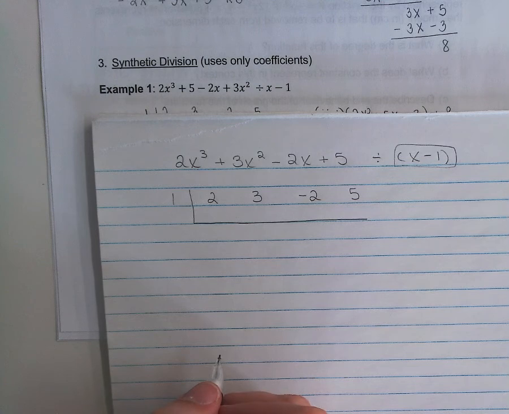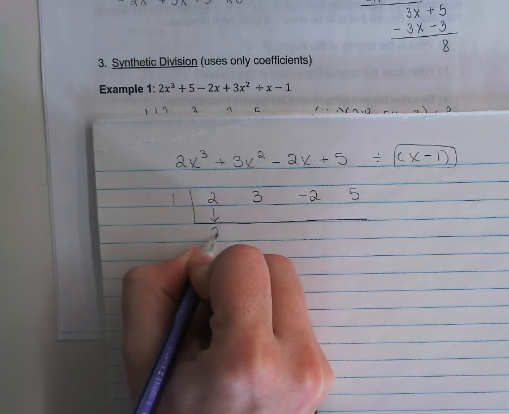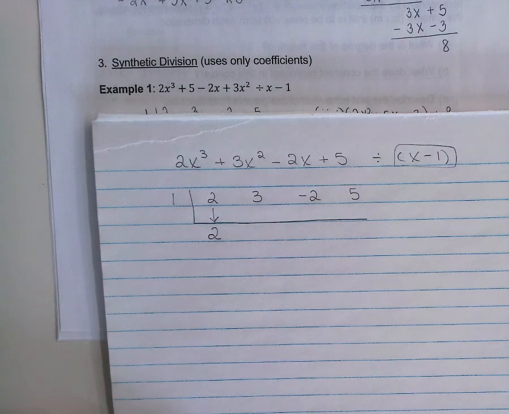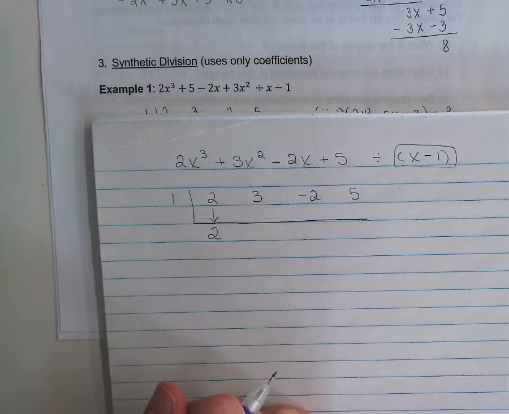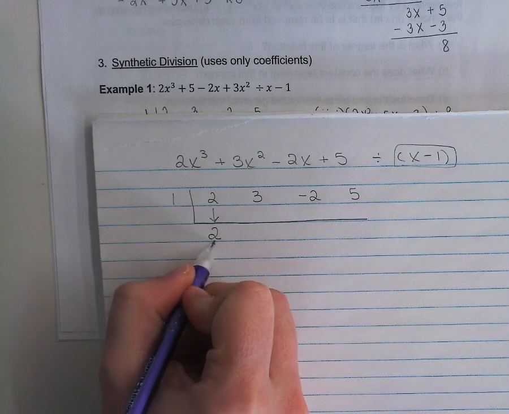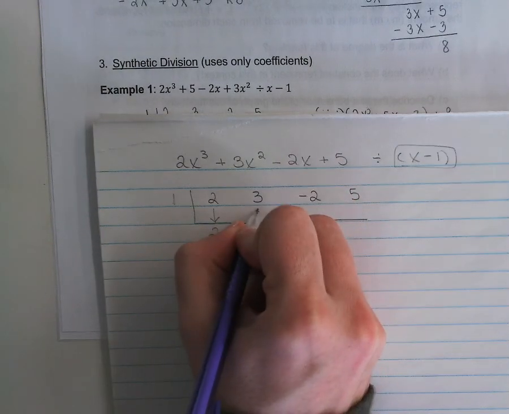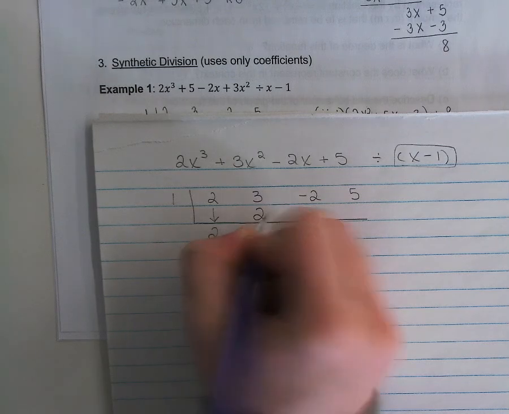And in order to do synthetic division, the first thing you're going to do is you're going to bring down your first coefficient. Like I said, if you're familiar with long division, this is very much related to long division, this process. Once you bring down your first coefficient, you're going to take that coefficient and you're going to multiply it by 1. So 1 times 2 is 2.